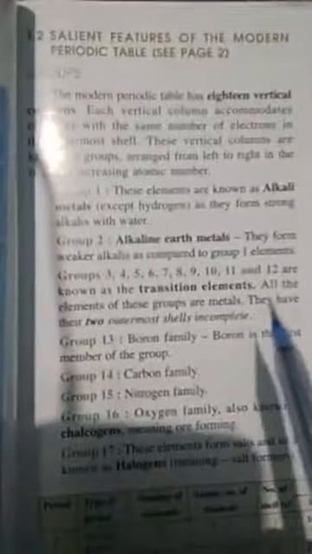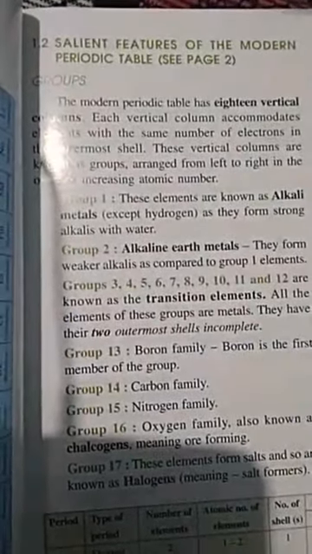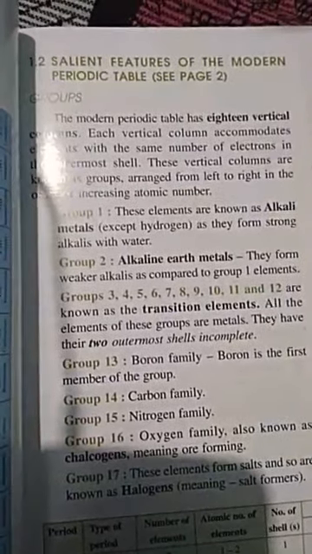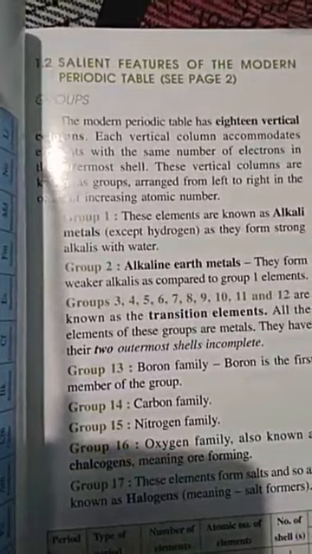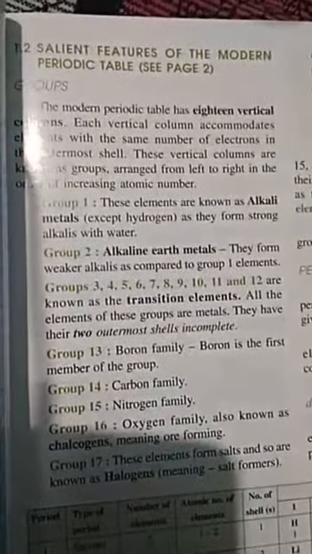Group 3, 4, 5, 6, 7, 8, 9, 10, 11 and 12 are called transition elements. In these elements, the outermost shell and penultimate shell, means two outermost subshells, are incomplete.